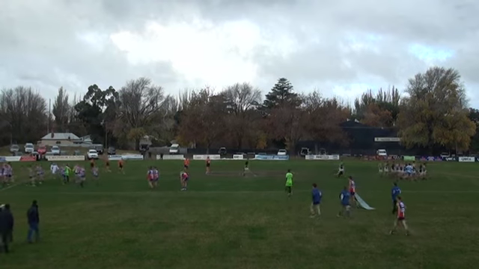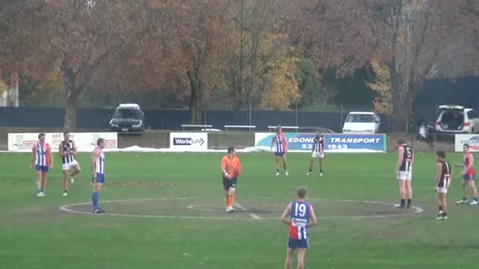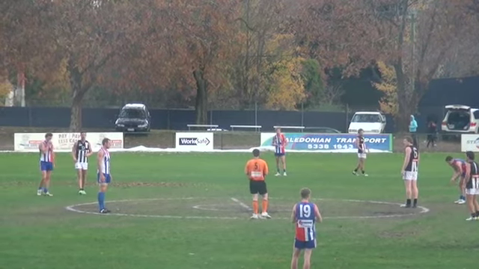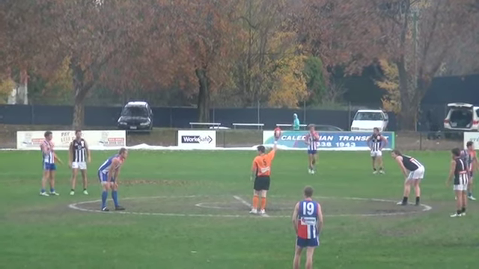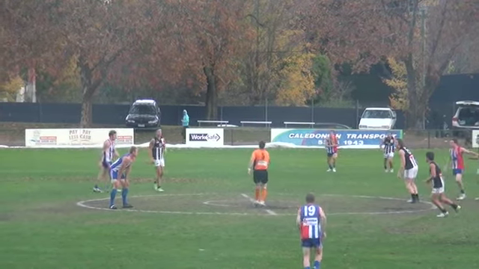As I mentioned, the margin 21 points, and Tiger the goal kickers. Collectively in that third term, scoring certainly seemed a lot more difficult with ball at ground level, plenty of stoppages and so forth, but you just think that East Point have got the answers. They lead by 21 points.